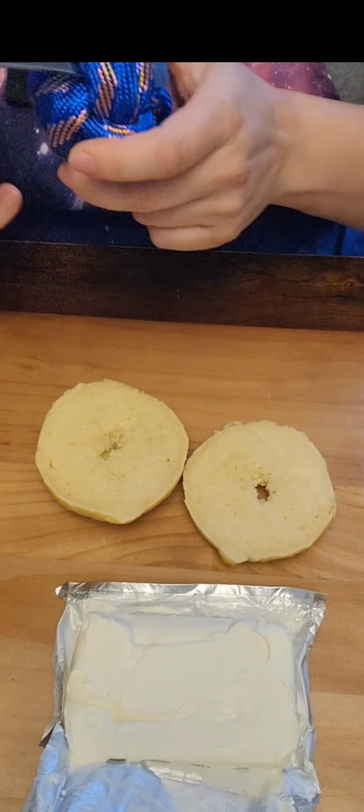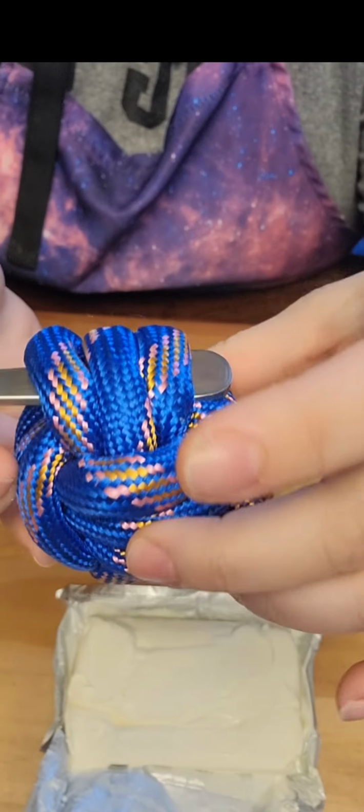Here's a great way to use that knotted dog toy in order to spread some cream cheese on your bagels.